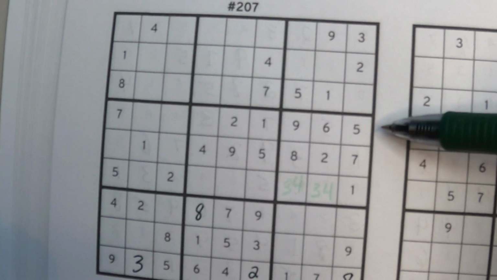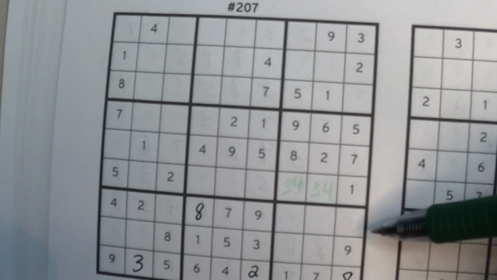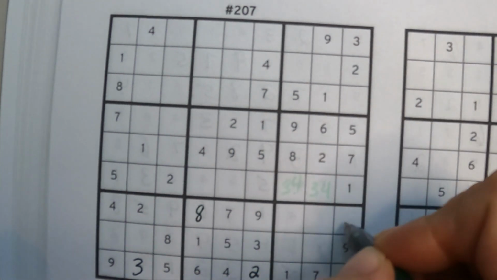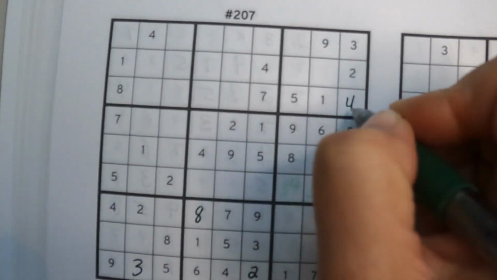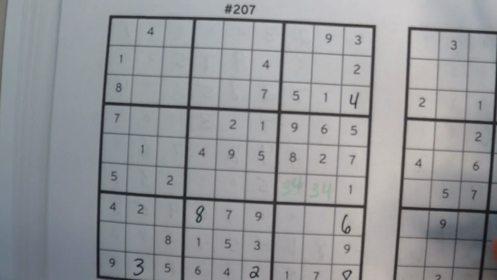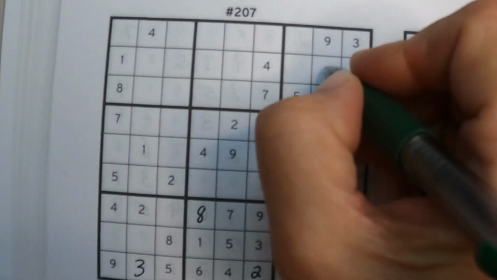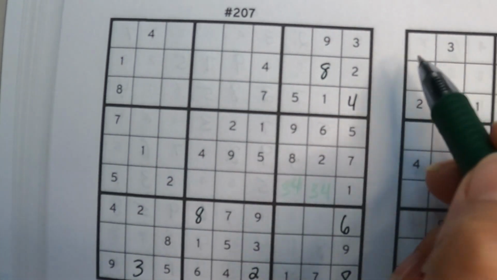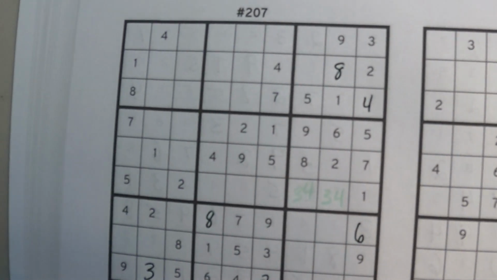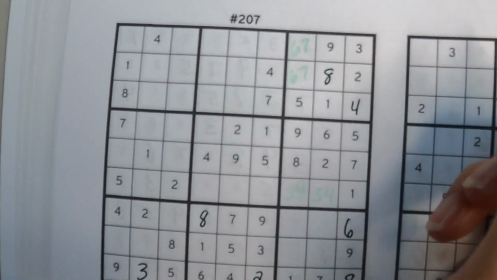For this column, we're missing 4 and a 6. We've got a 4 here, so 6, 4. For this box now, we're missing 6, 7, and 8. We've got a 6 and 7 here, so this is our 8. I don't see any other help. So 6, 7.